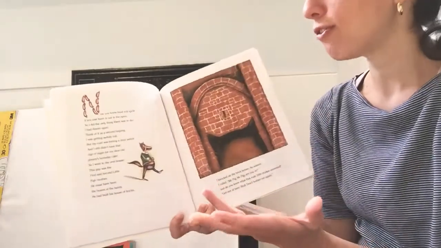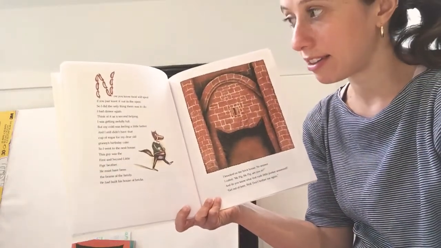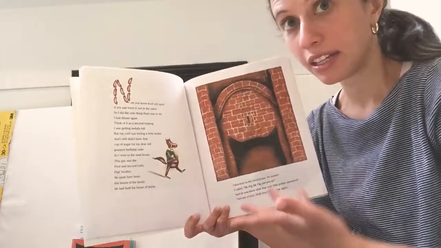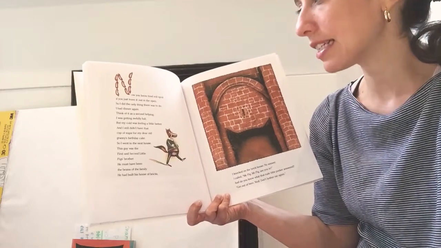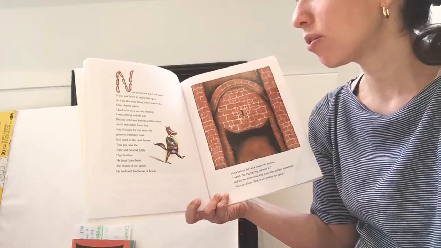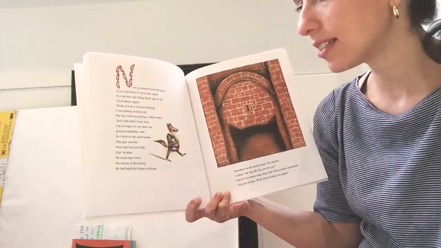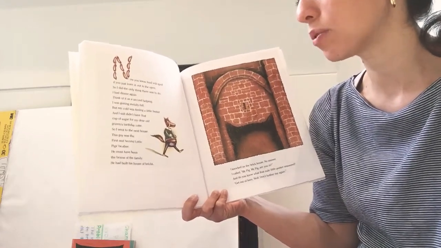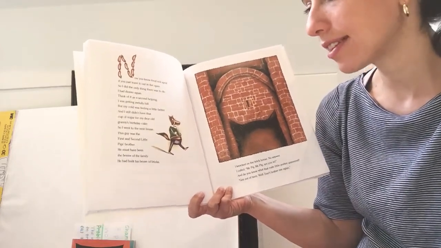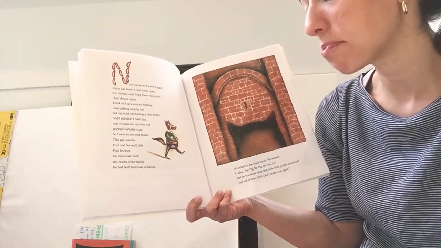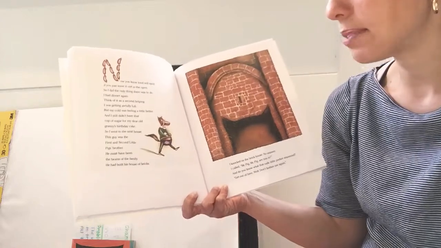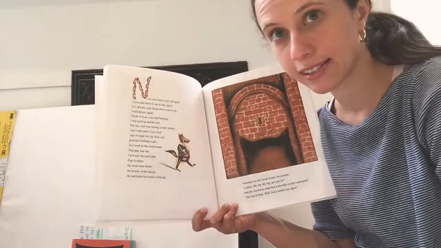Now, you know food will spoil if you just leave it out in the open. So I did the only thing there was to do. I had dinner again. Think of it as a second helping. I was getting awfully full, but my cold was feeling a little better. And I still didn't have that cup of sugar for my dear old granny's birthday cake. So I went to the next house. This guy was the first and second little pig's brother. He must have been the brains of the family. He had built his house out of bricks.